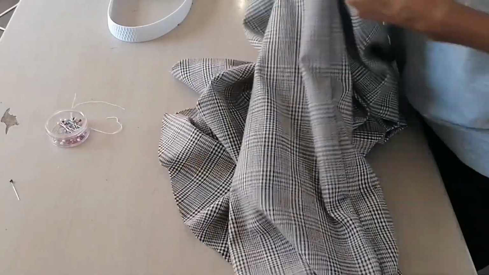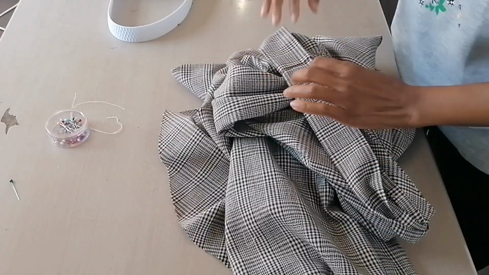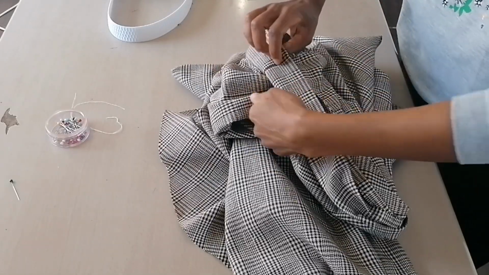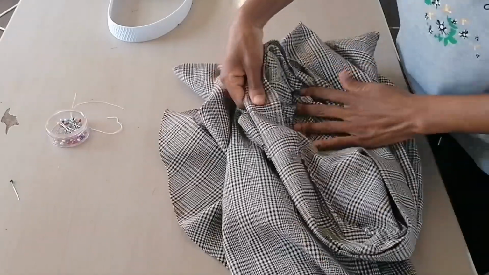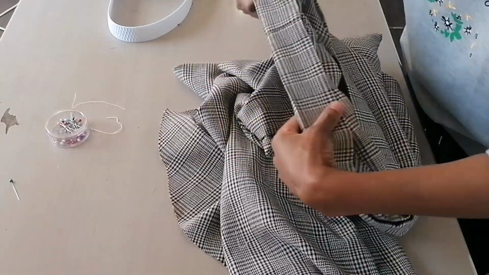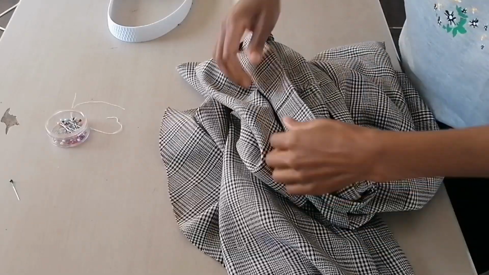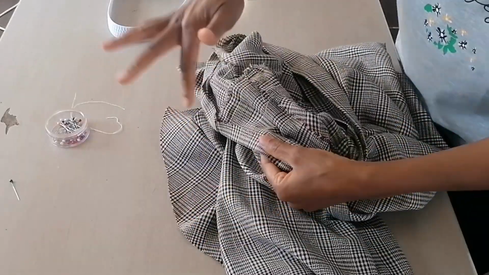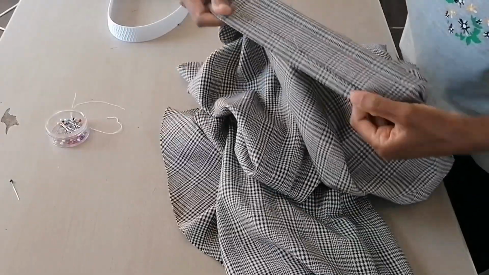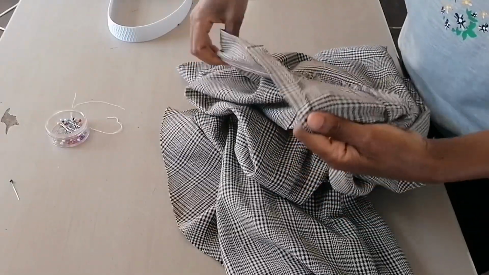So now it's time to finish up the waist belt, the waistband. Okay, so what I am gonna do now is that I'm gonna continue with that fold there. As you can see, the fold that I've done before even attaching the waist belt.